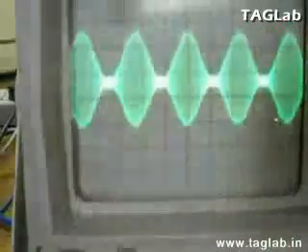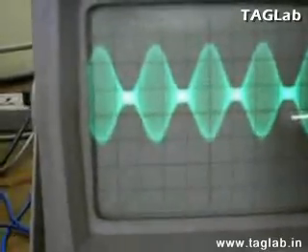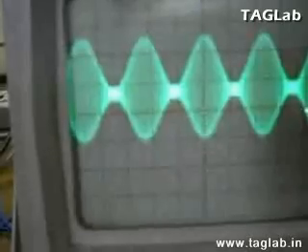Now here you could see the difference, the change in the amplitude. The signal seen is the amplitude envelope. This envelope carries the modulation signal, and the carrier waves are used to transmit the modulation signal.